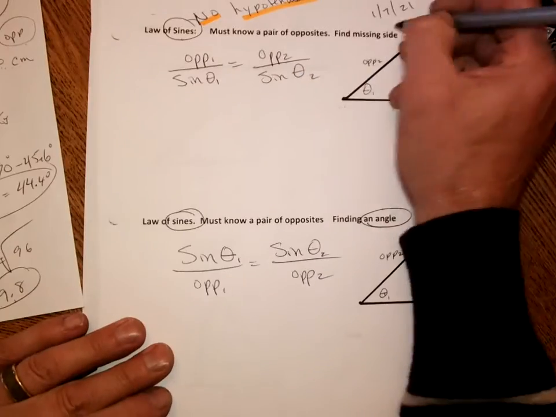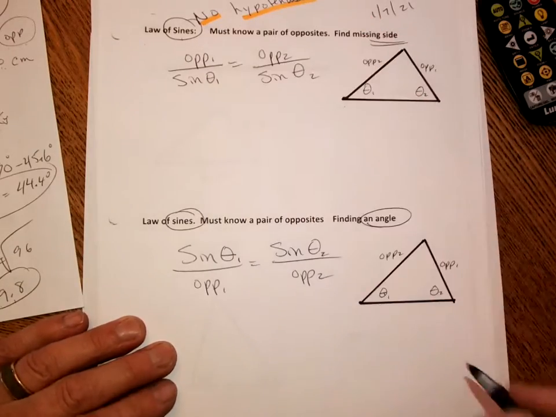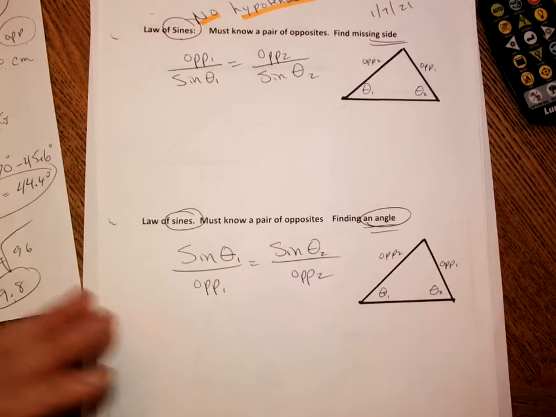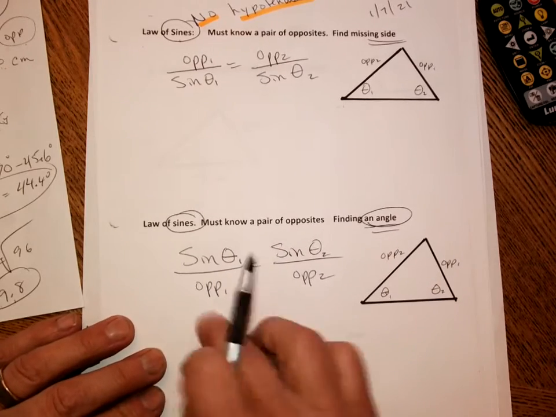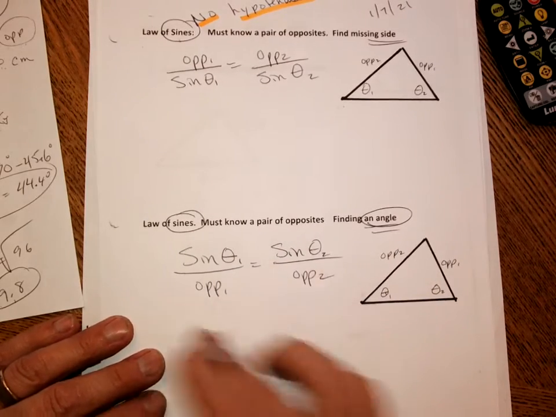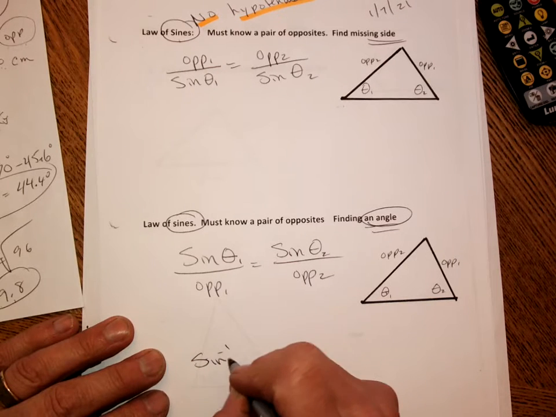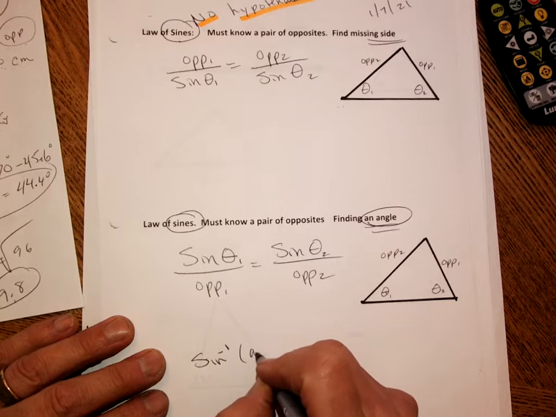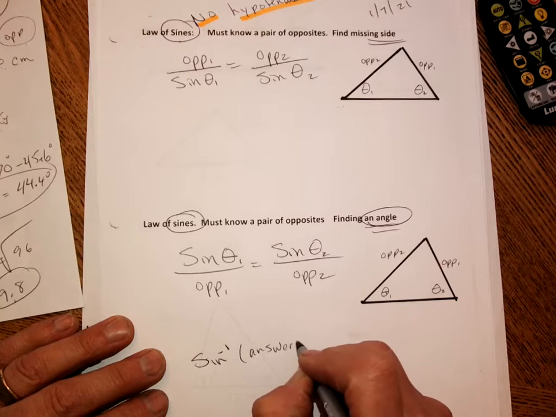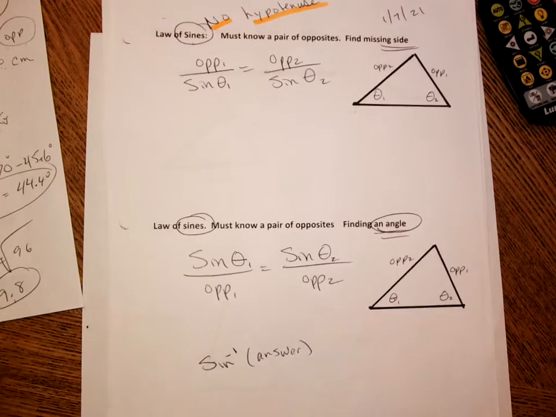If you want to find a side, I always like to put the sides on top. If you want to find the angle, I like to put the angle on top. Now, one more thing: if you're looking for an angle, when you're all done, you must then do the sine inverse of whatever answer you get up here. Okay, so let's do a problem. Let's see how it works.